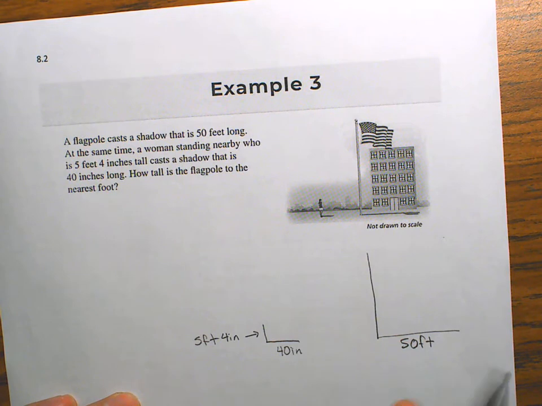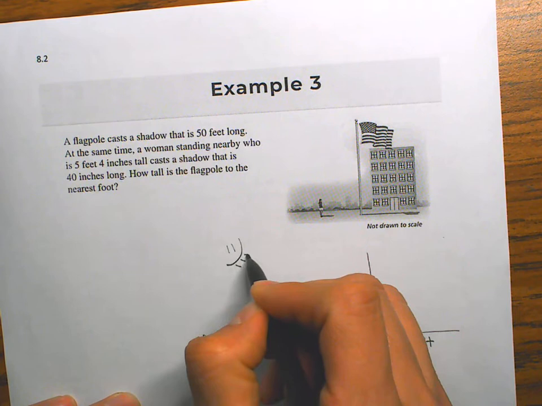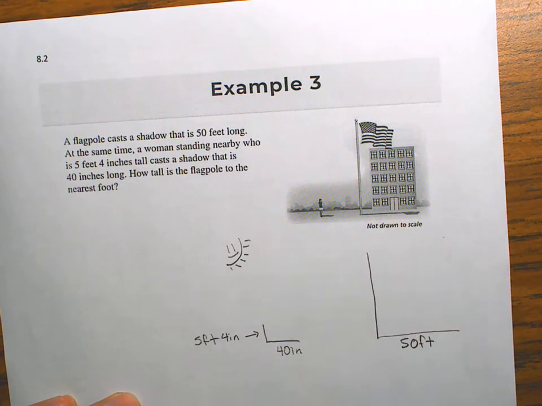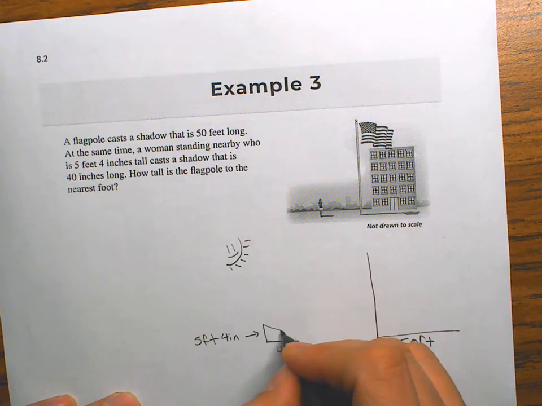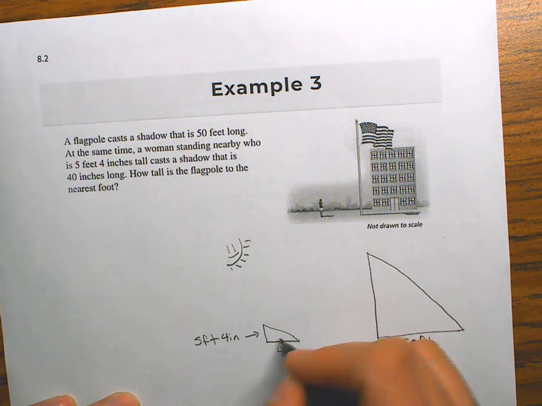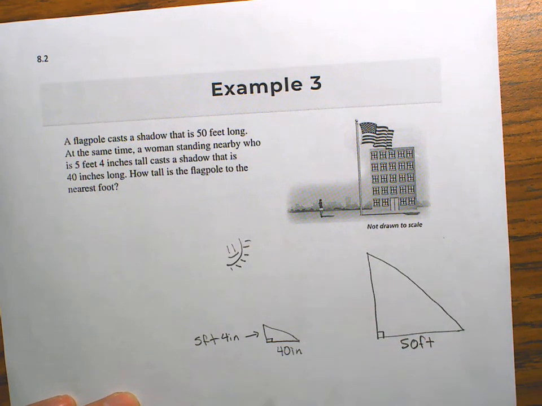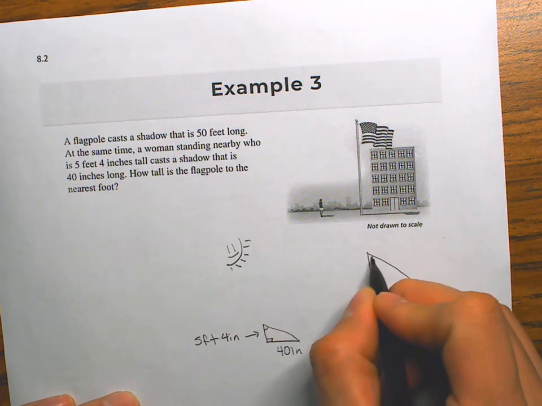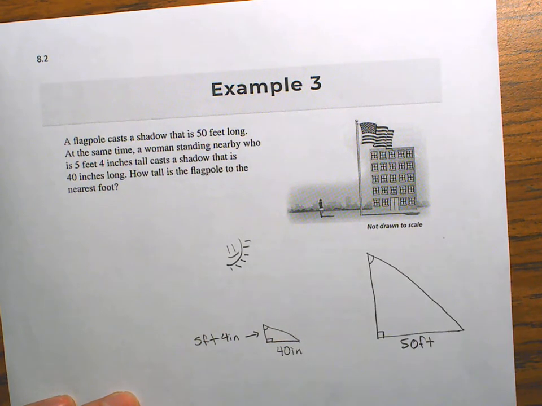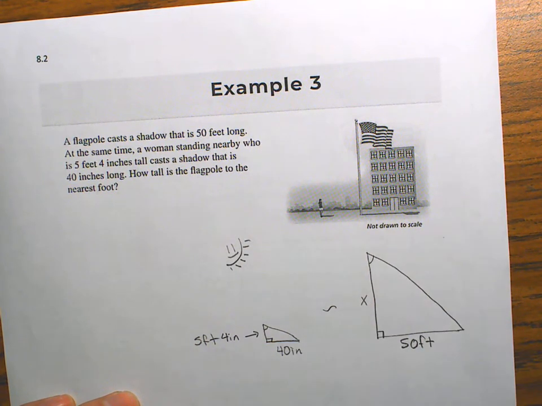Now here's the thing. I know you don't see it, but there is a sun. Yes, my son has a smiley face. How about that? So the sun is casting a shadow, and it's actually creating a set of similar right triangles. Not congruent right triangles, similar right triangles. Where this angle being casted is pretty much the same thing as this one. So these two happen to be similar. And I want to know what is going to be the length of the flagpole.